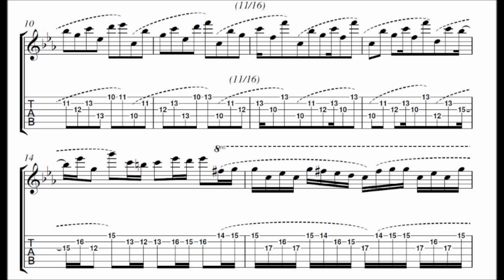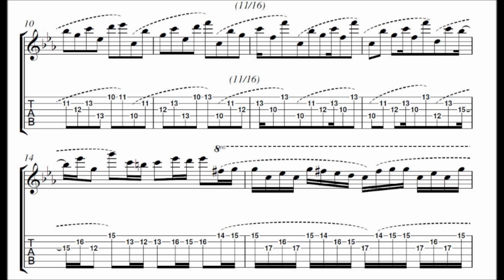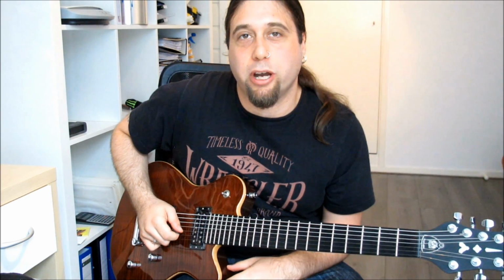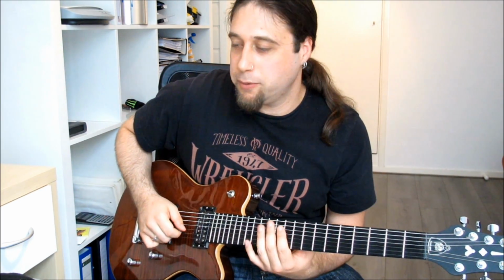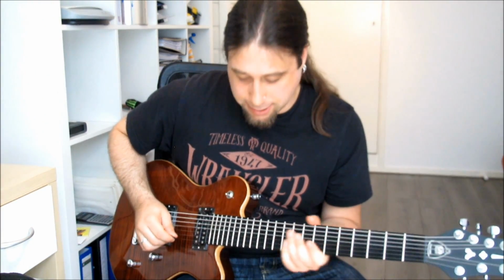So we have 3 groups of 11. The first 2 are exactly the same, and the third one is actually the same rhythmical phrasing. I'm only using different notes. First 2 groups. And the last group. Just top it off with a kind of closing note. I'm gonna play it for you guys.